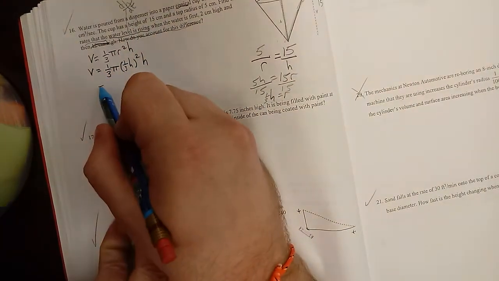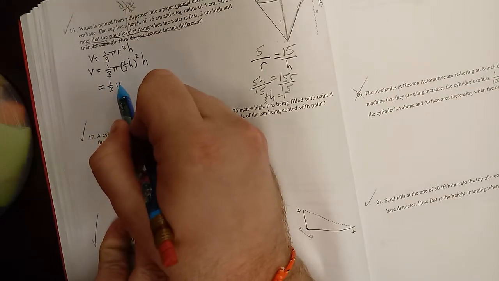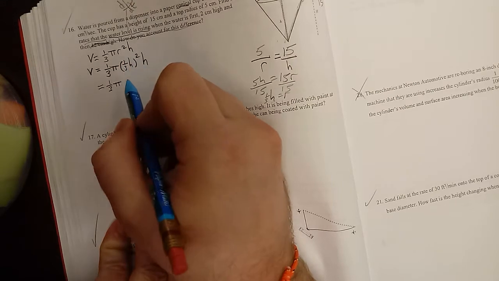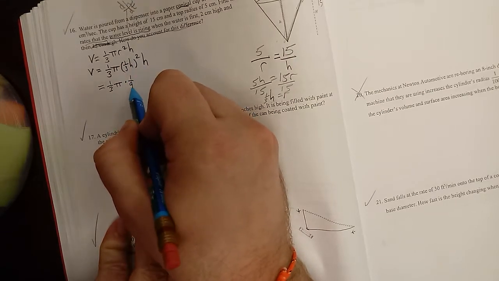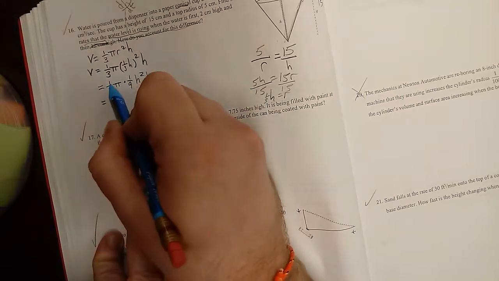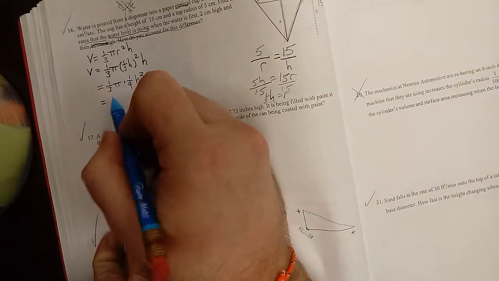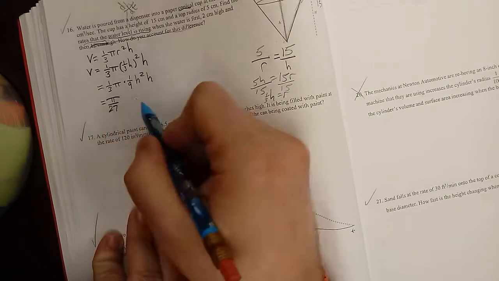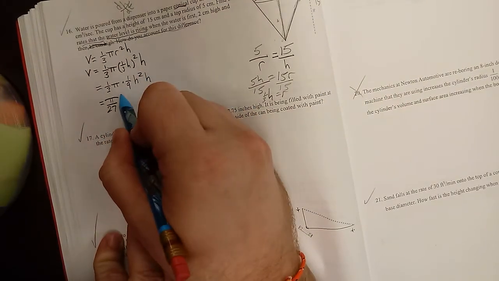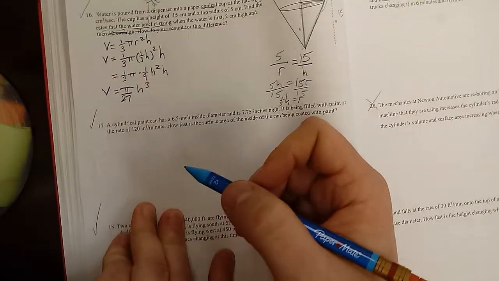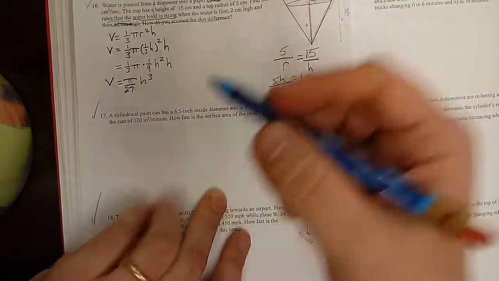So now when I square it, 1/3 pi, this is a 1/3 H times a 1/3 H, so a 1/3 times a 1/3 is a 1/9. H times H is H squared. The H comes down. So then 1/3 pi and 1/9, I could write that as pi over 3 times 9 is 27. H squared times H is H cubed.